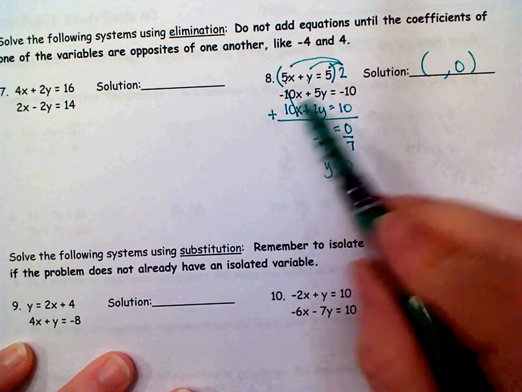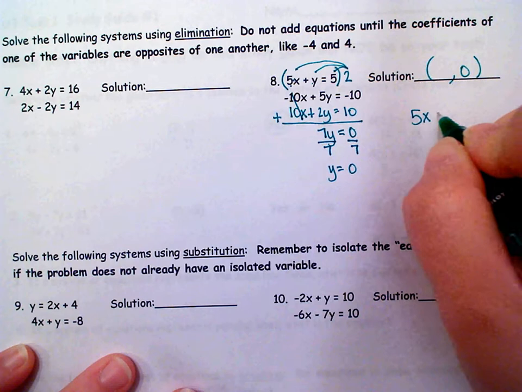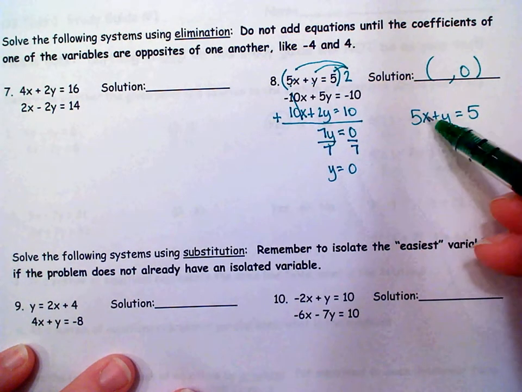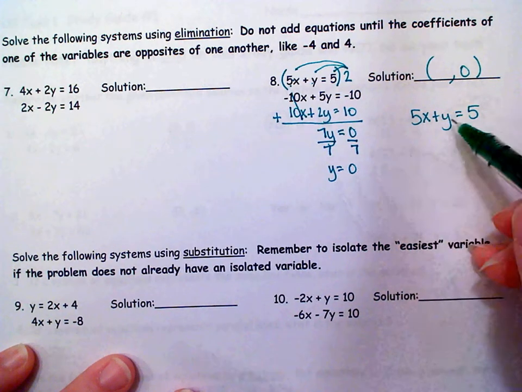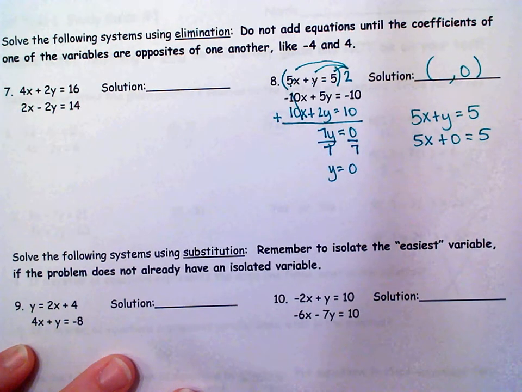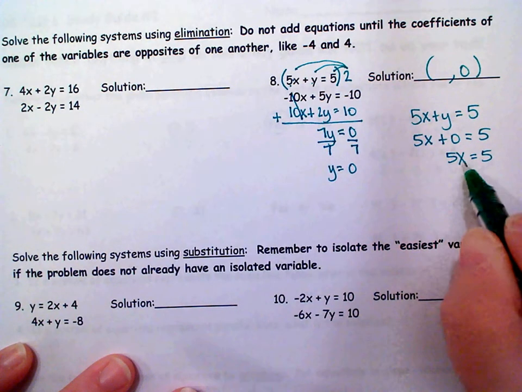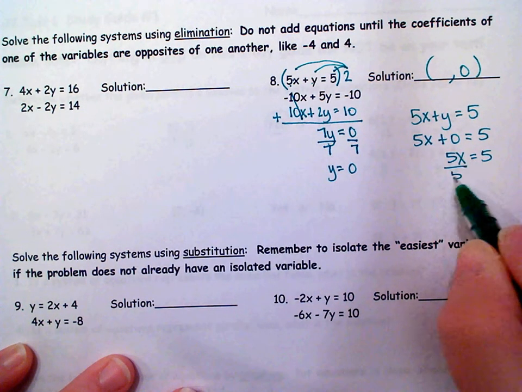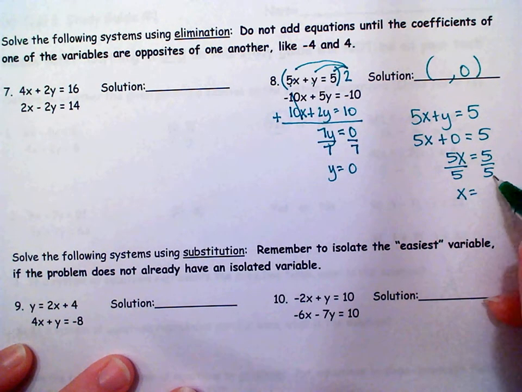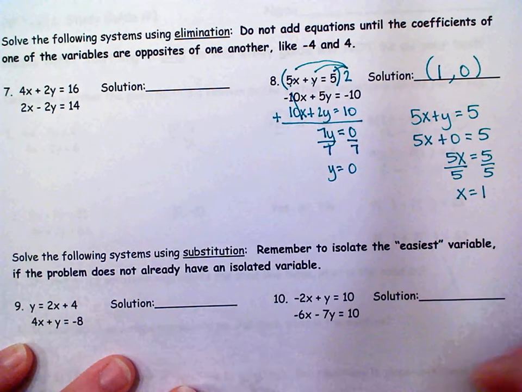We need to find the x value. Remember, you can go to either one of your original equations. I'm going to use the first one again. 5x plus y equals 5. And I'm going to replace the y, don't put it in the x spot, it's the y value, with 0. So I would have 5x plus 0 equals 5. Well, 5x plus 0 is just 5x. And so we know we can solve for x by undoing multiplication by dividing by 5. And 5 divided by 5, any number divided by itself is 1. So our x is 1. So our point is 1, 0.